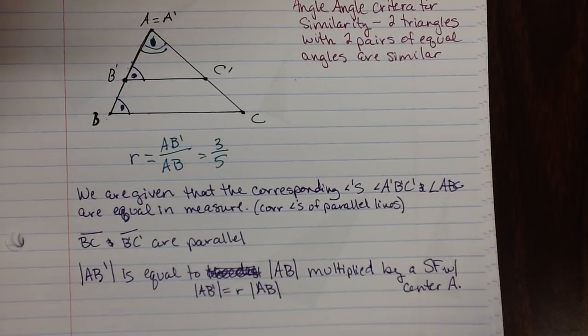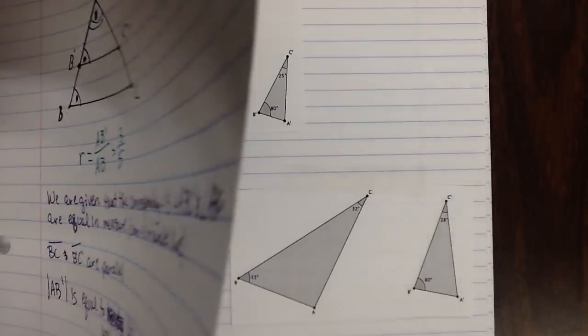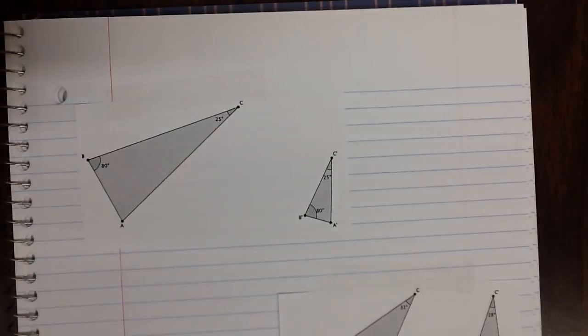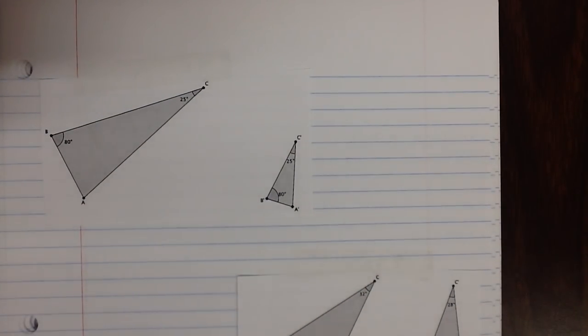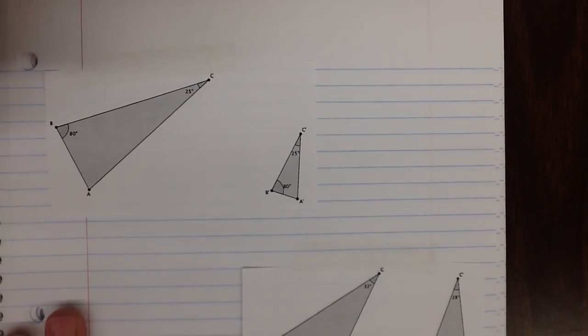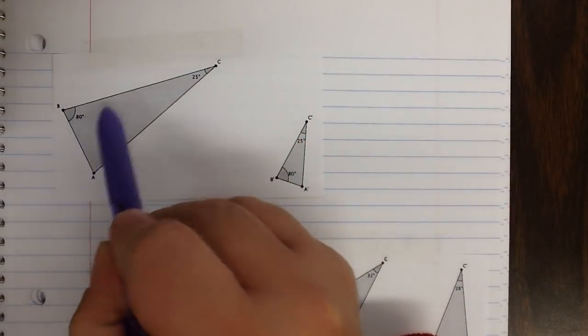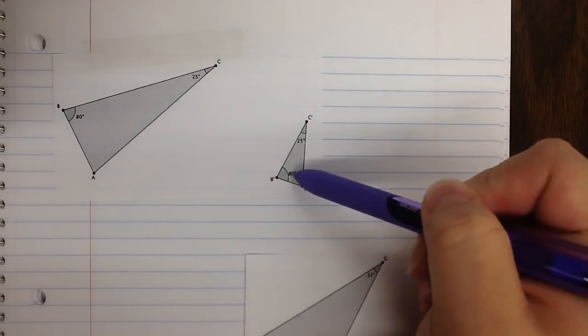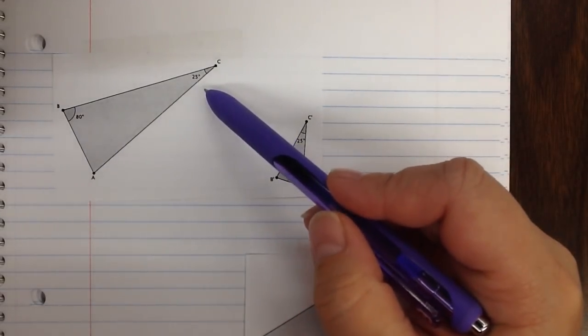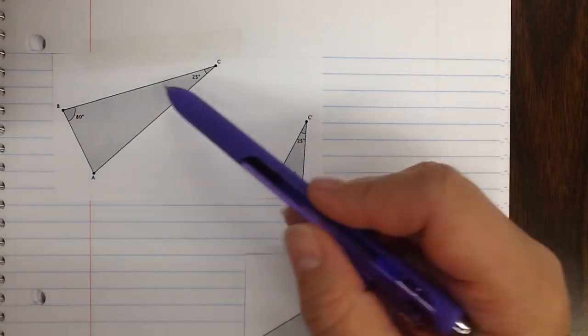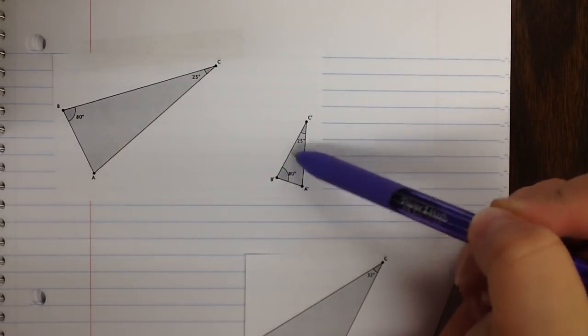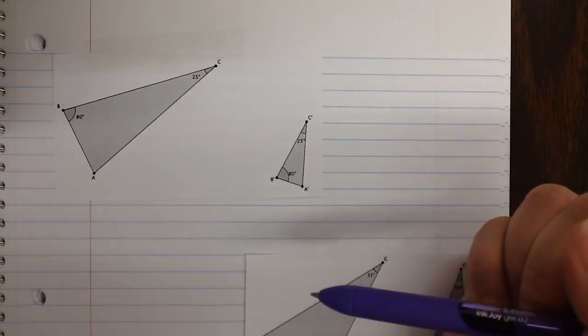Okay, so we're going to jump into some examples to determine if some things are similar and present an informal argument. So you want to make sure that you're able to do this with us. Okay, so these two angles are the same angle measure, 80 and 25. So because they have the same angle measure, they are similar.